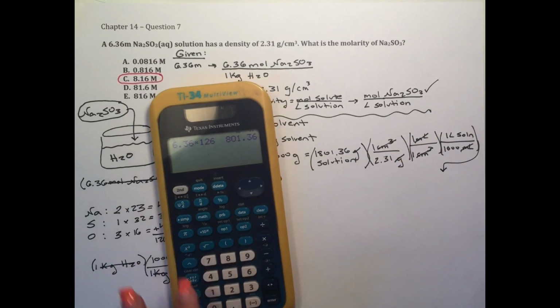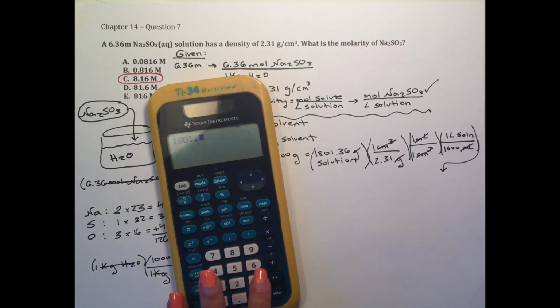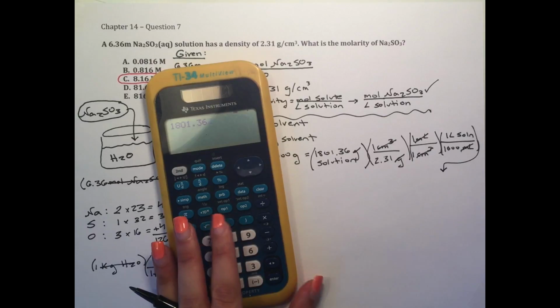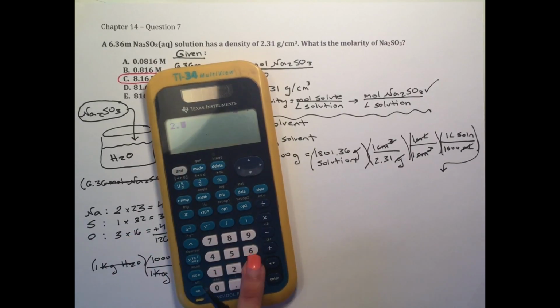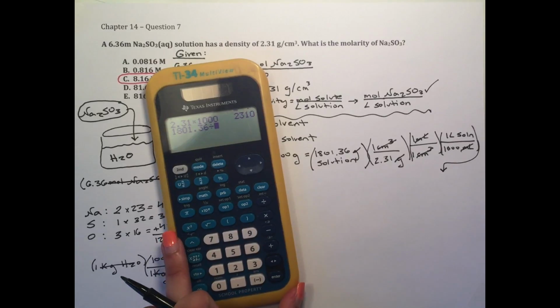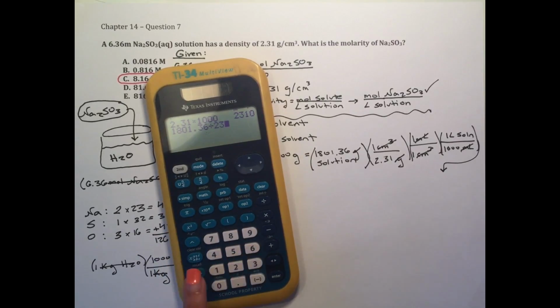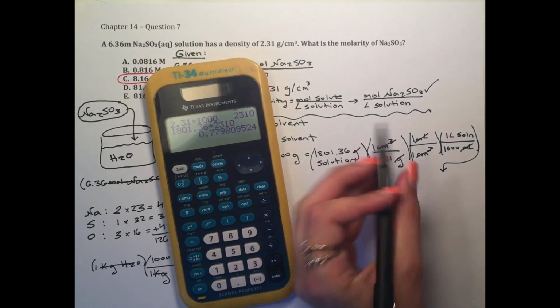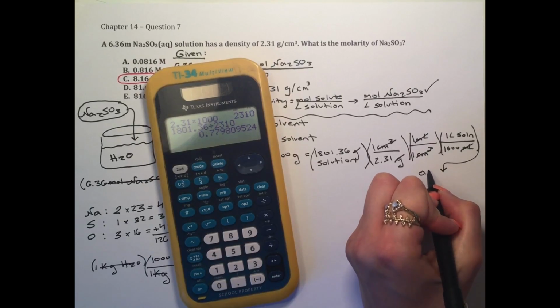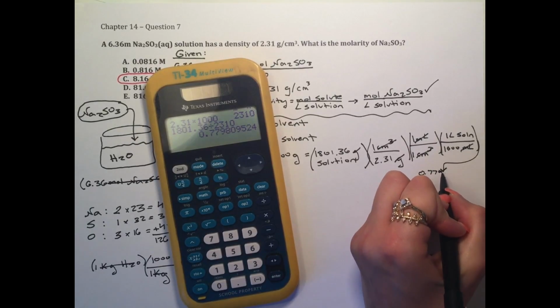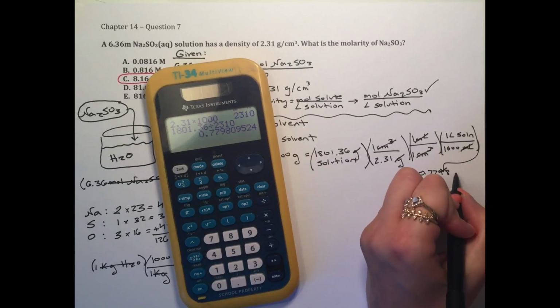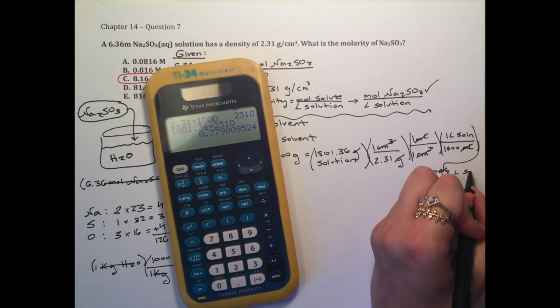All right, so just solving for our answer here, we get 2.31 times 1,000, and we have 1801.36 divided by 2310 gives us 0.7798 liters of solution.